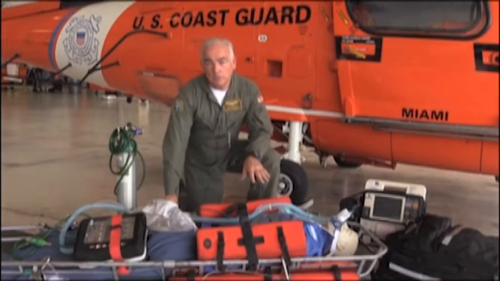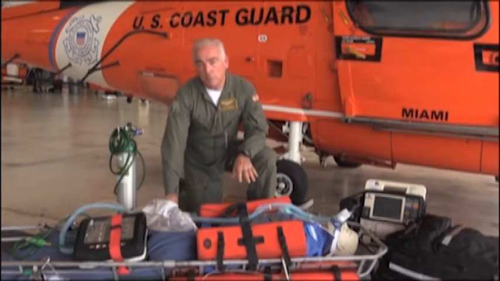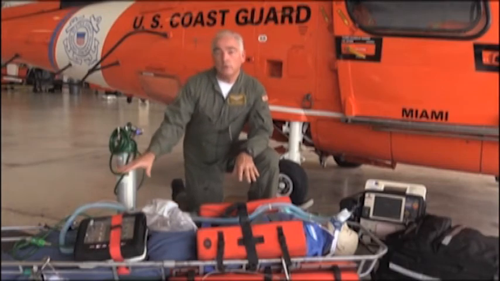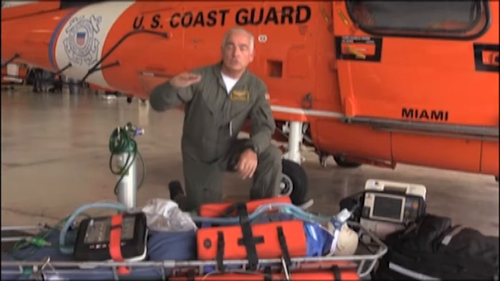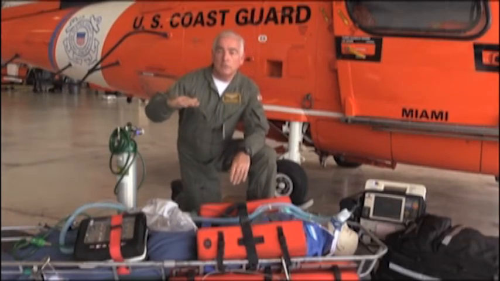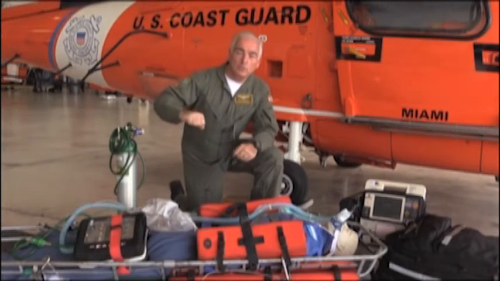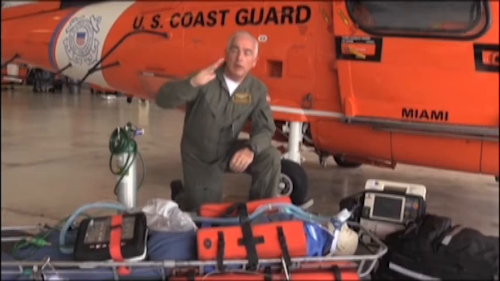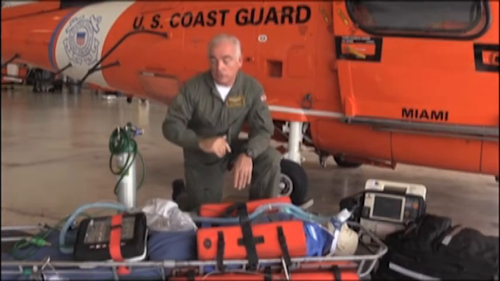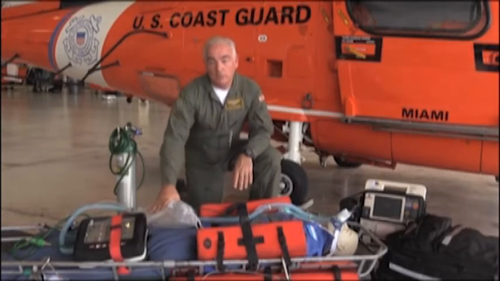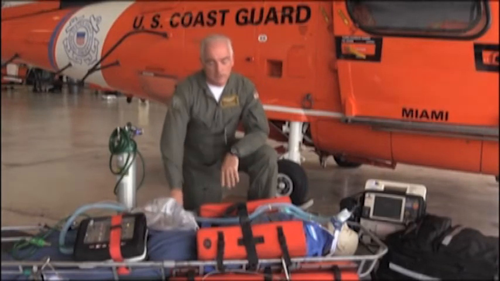Remember, you need to be doing this rapidly, but it needs to be done with thought and care. Too much weight on the bottom of the stretcher will mean that as the aircraft hoists the stretcher up to the cabin of the helicopter and the flight mechanic pulls the stretcher in, you can get a very upward movement of the stretcher, and that may be not in the best interest of the patient.